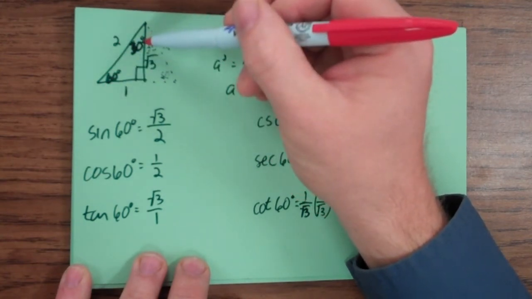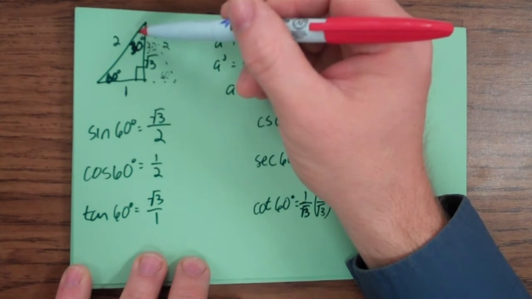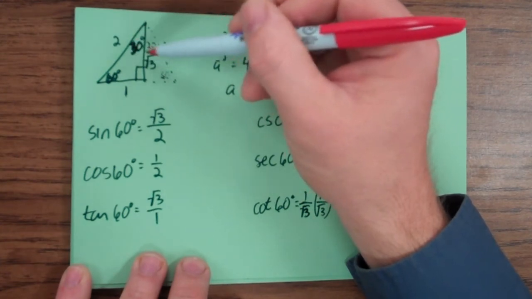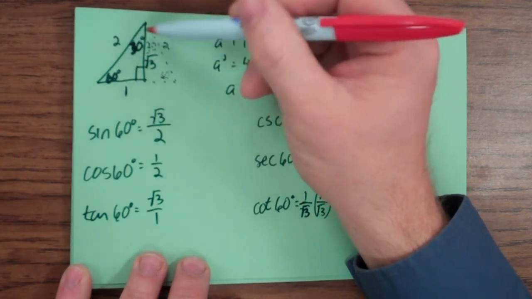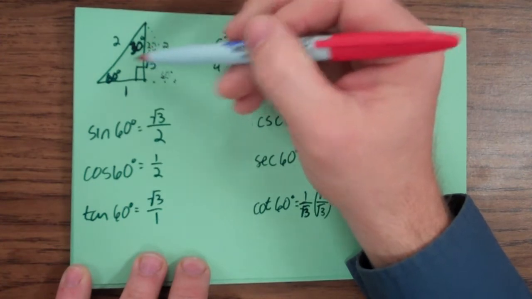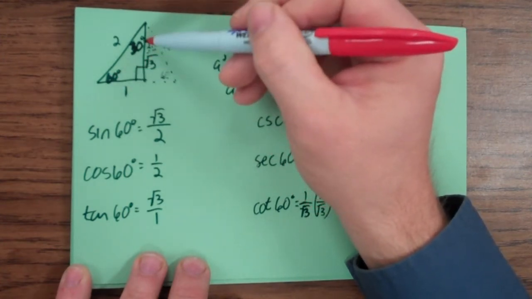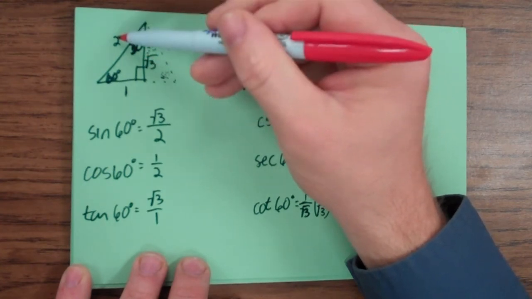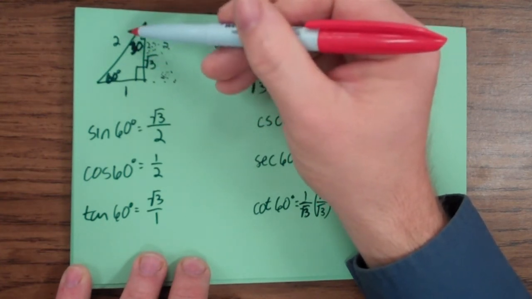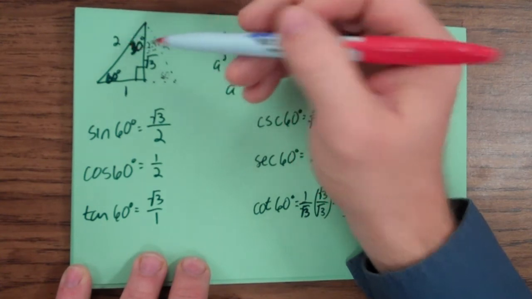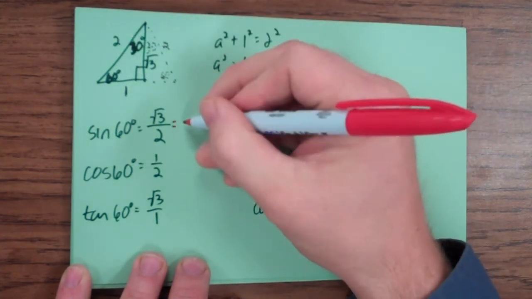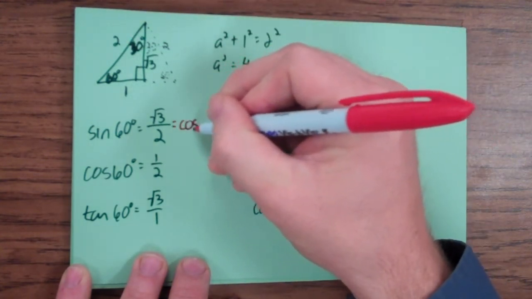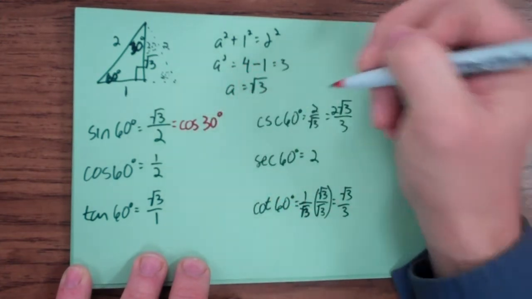Now look at 30 degrees. 30 degrees, there's a ratio that you also take, the square root of 3 over 2, but what's that called for 30 degrees? For 30 degrees, this isn't the opposite side like it was for 60. It's the side next to it, the adjacent side. It's the adjacent over the hypotenuse. So the adjacent over the hypotenuse is called the cosine. So this is also the value of the cosine for 30 degrees.